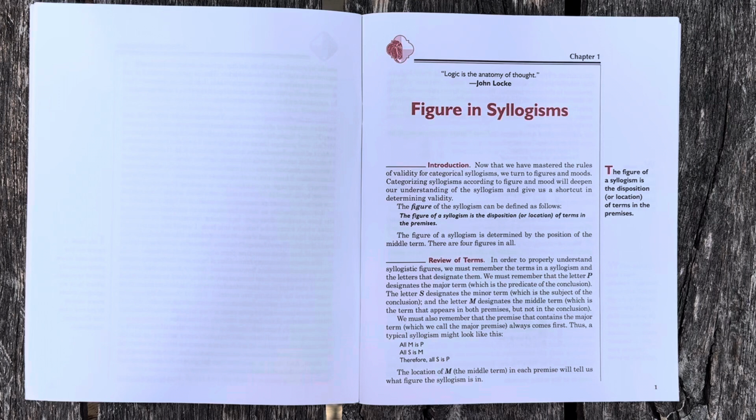Introduction. Now that we have mastered the rules of validity for categorical syllogisms, we turn to figures and moods. Categorizing syllogisms according to figure and mood will deepen our understanding of the syllogism and give us a shortcut in determining validity. The figure of the syllogism can be defined as follows. The figure of a syllogism is a disposition or location of terms in the premises. The figure of a syllogism is determined by the position of the middle term. There are 4 figures in all.